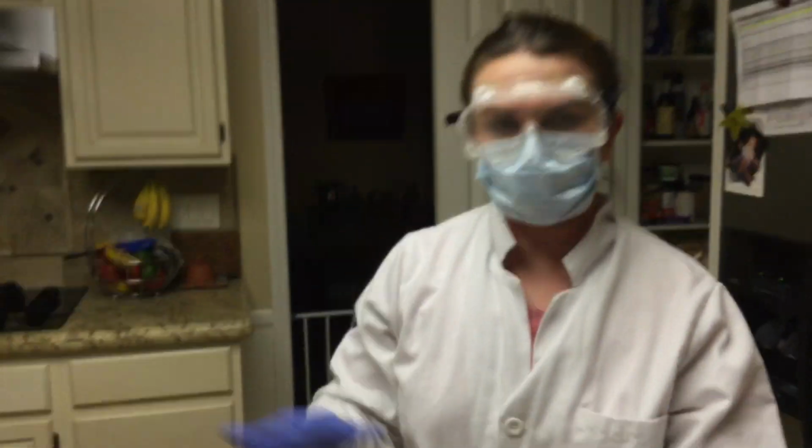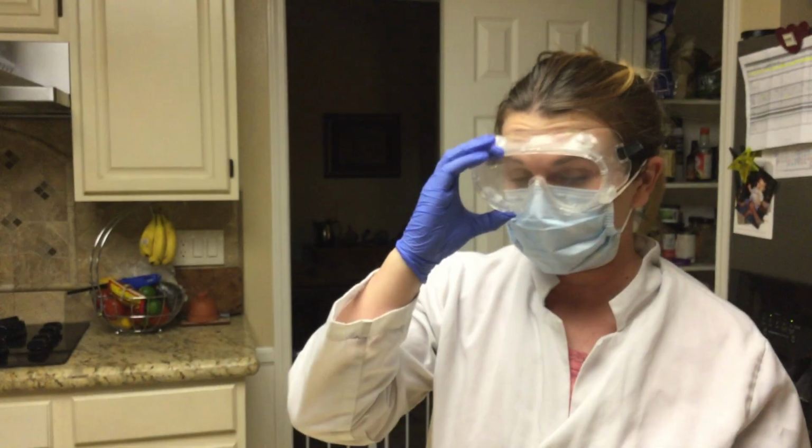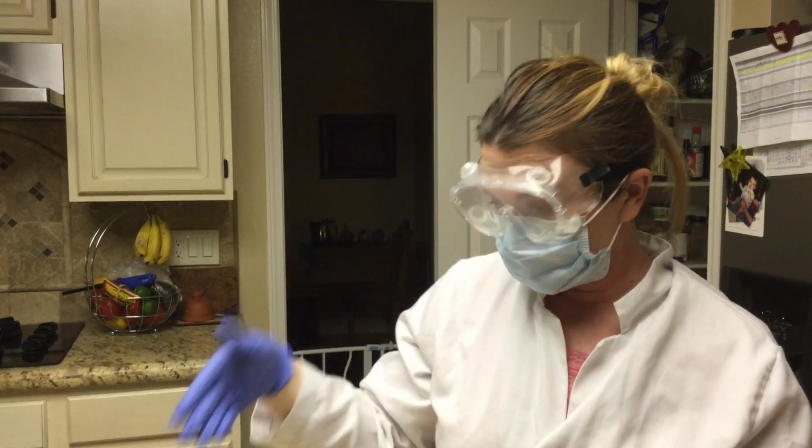I'm going to disinfect my working area with 10% bleach and also soak these test tubes in pure bleach for 2 hours before I dispose of them properly in the trash can.